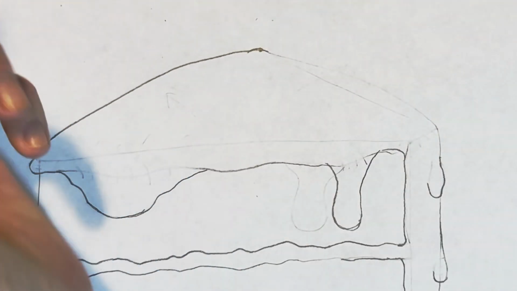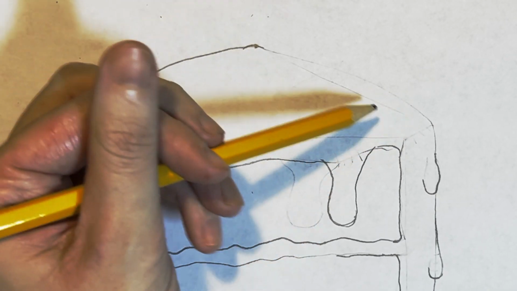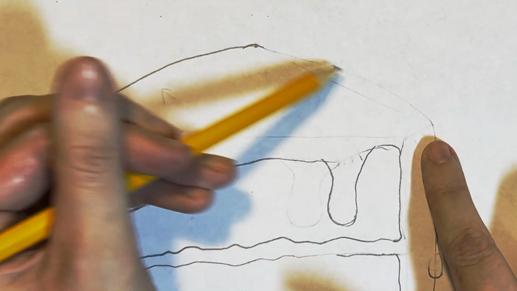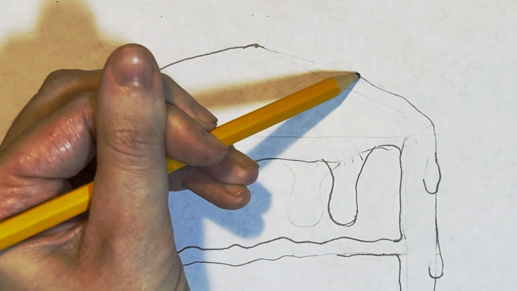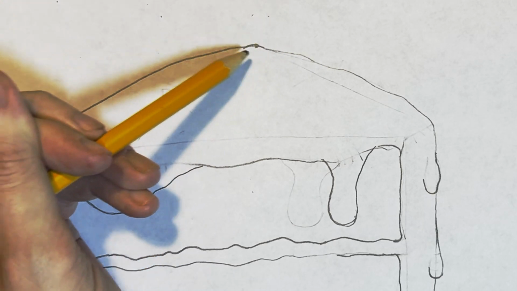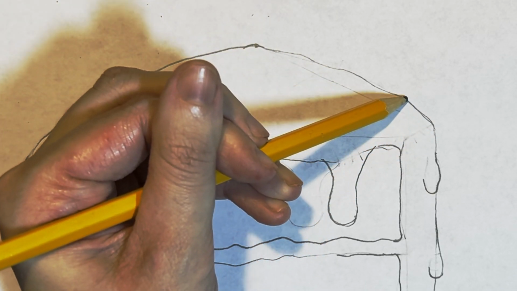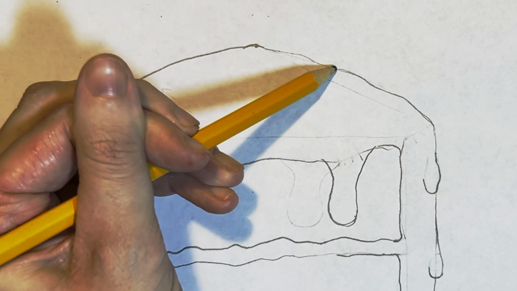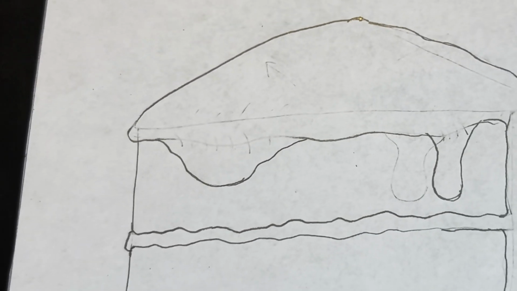Just enough where you can still see it a little bit so you can use it as a reference. And so that you guys can see, I'll start from this side and go there. And I'm just making it a tad bit more wavy, not a crazy amount wavy. I'll go over it again just to show you, but you don't need to go that dark.